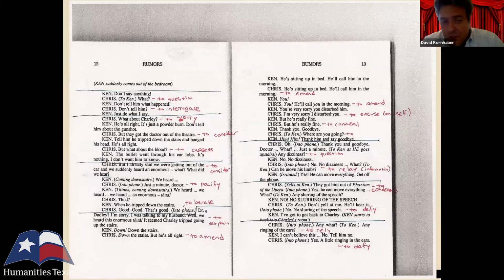And notice, this goes along with the beat structure. She starts with to question, right? Which is relatively tame as motivations go. It's not even to challenge. We get that a little bit later, right? But just to question. And we end with to defy. So in just 2 pages of a non-brilliant text, right? Just a plain old-fashioned Neil Simon comedy, we move from questioning her husband to defying her husband. And that is the movement of this particular scene.